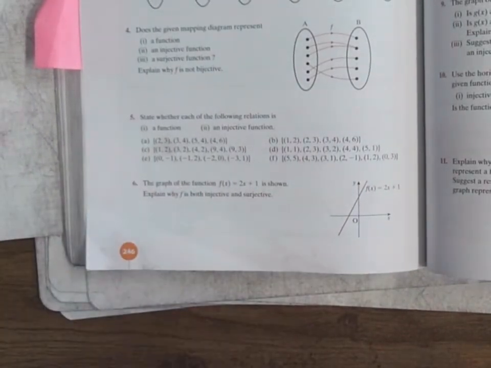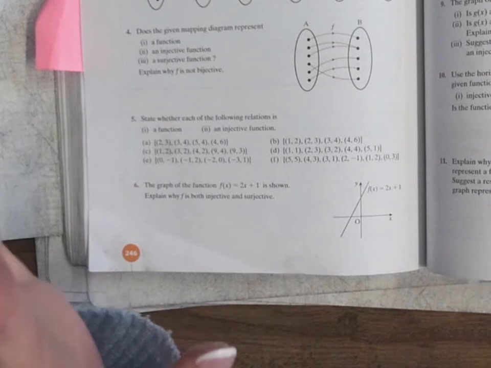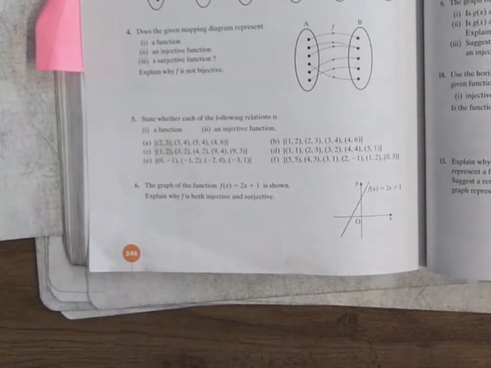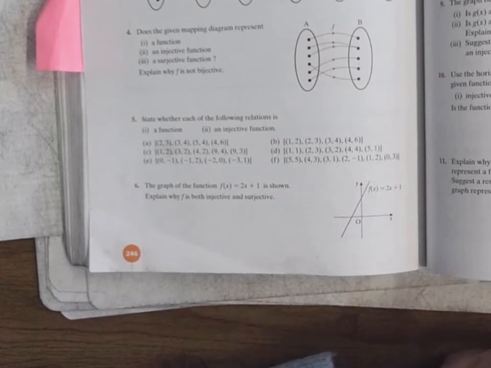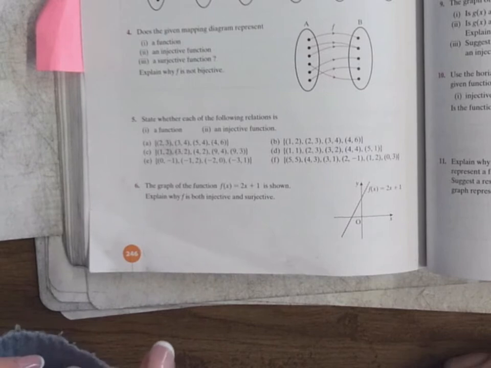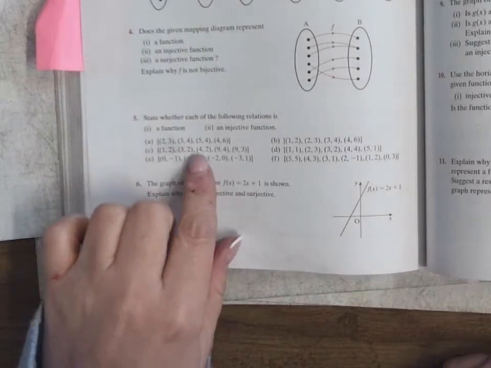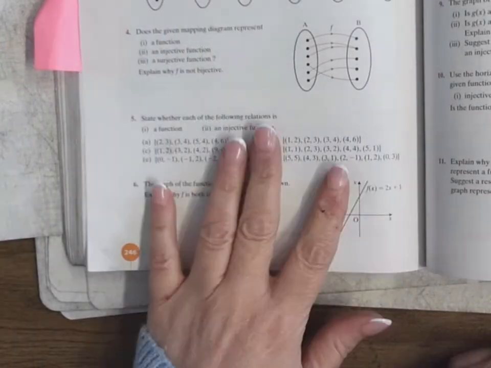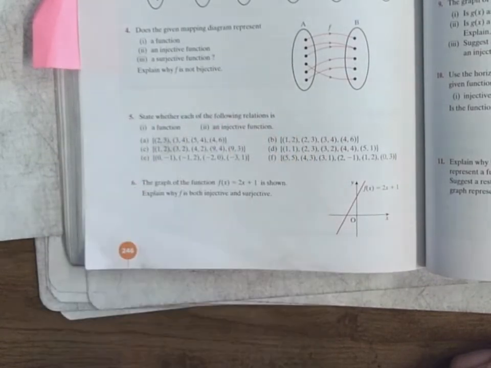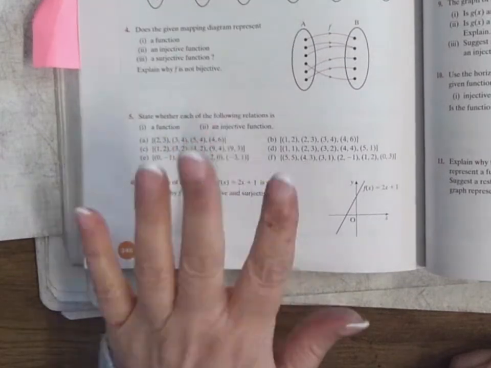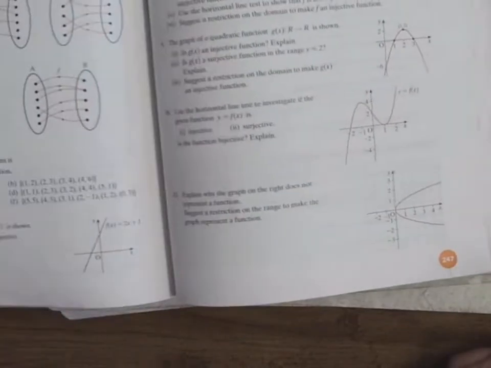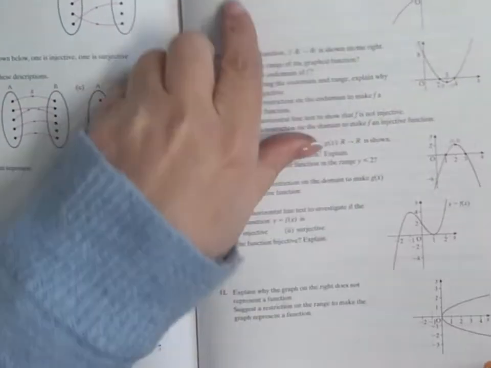Bijective has to be both injective and surjective. How would you check from a list that it's surjective? Surjective is at least once. You can't tell from the list because you don't know what all the outputs are. That's why I didn't ask about surjective here. You need a mapping diagram or a graph to decide whether something is surjective. Is that right? Okay.